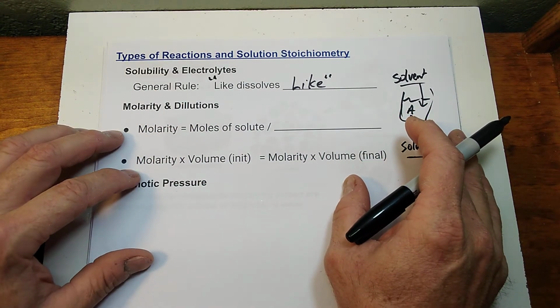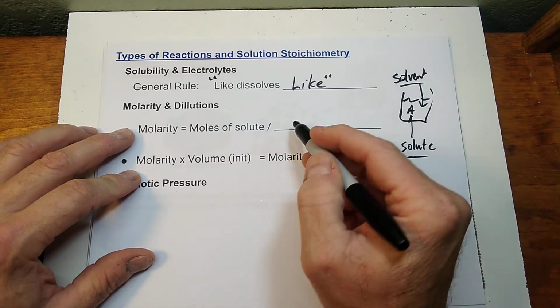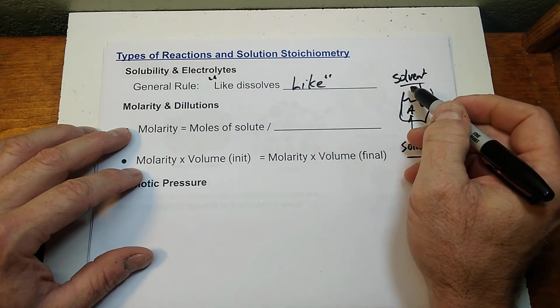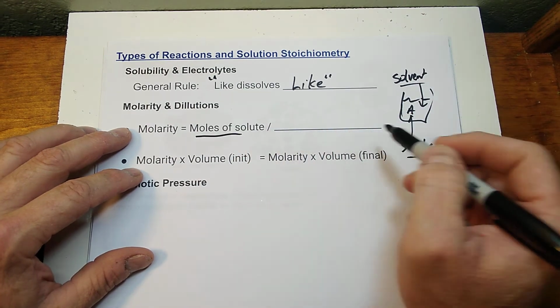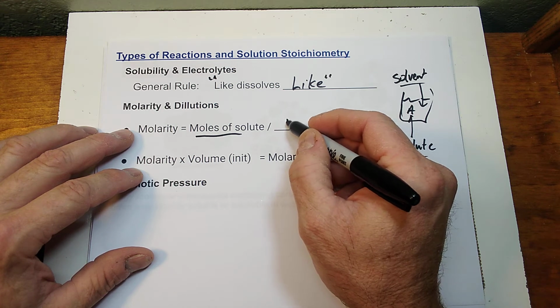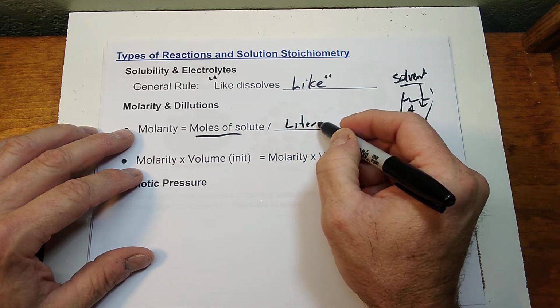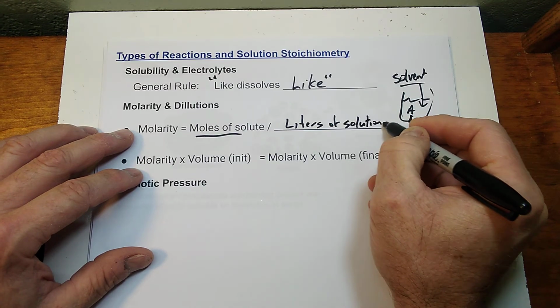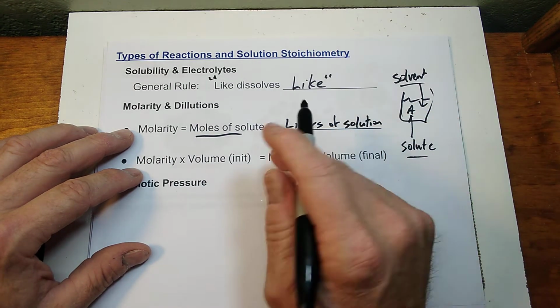Like dissolves like. Molarity. So molarity is a way of capturing how much of the solute you got into the solvent. We do it by saying we want to know the moles of solute per the volume, or liters, of solution. So we're not saying liters of solvent, we're saying liters of solution.